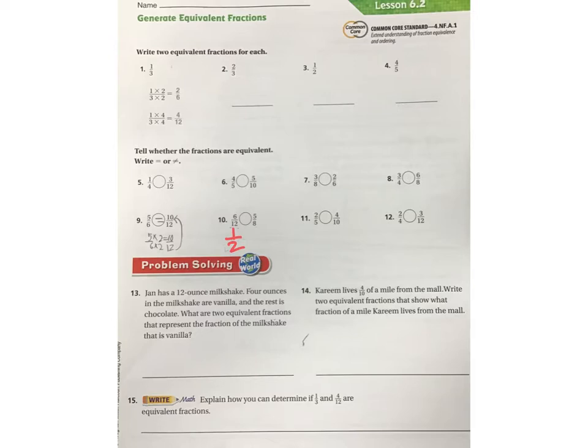Okay, now let's look at 5/8. Now we can look at the denominator of 8. What is half of 8? 4. All right. And so 5/8, does it equal 1/2? No, it's bigger than 1/2. So we know that they are not equivalent, okay? Because 4/8 is actually less than 5/8.